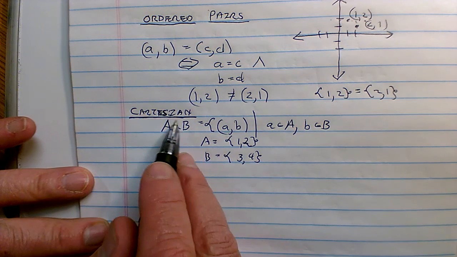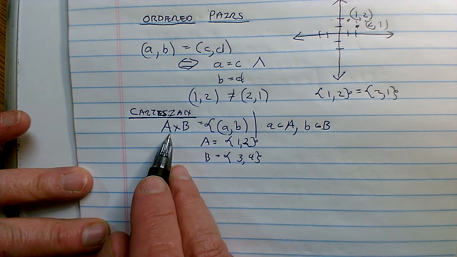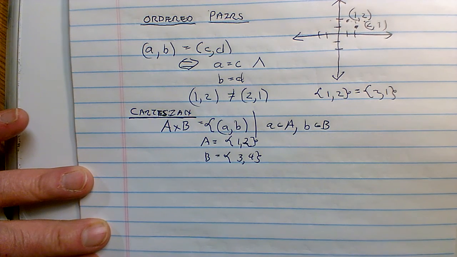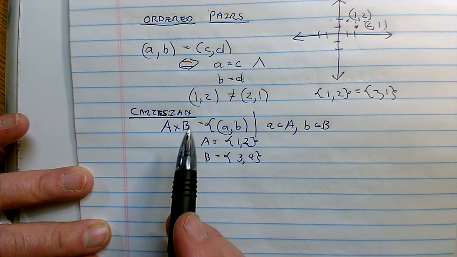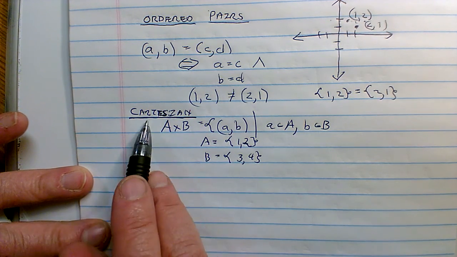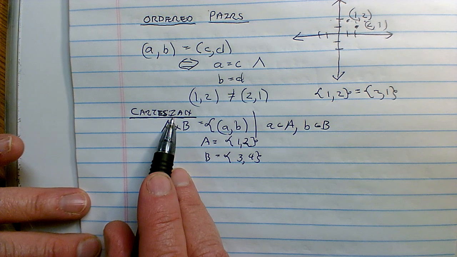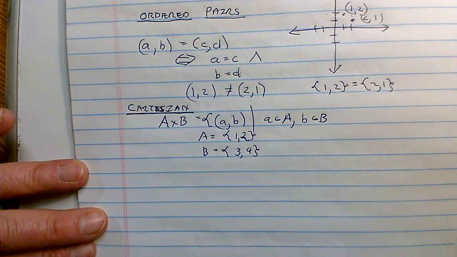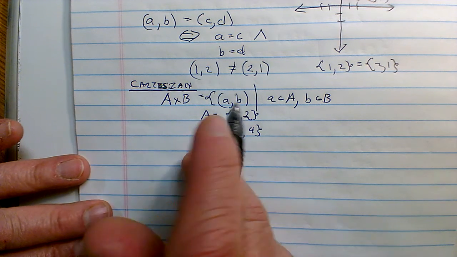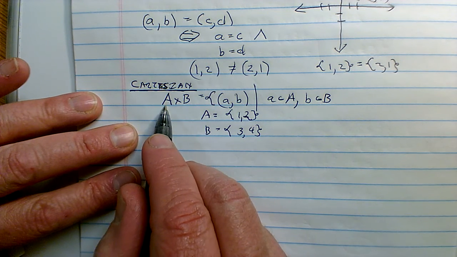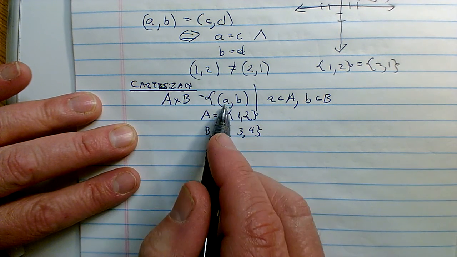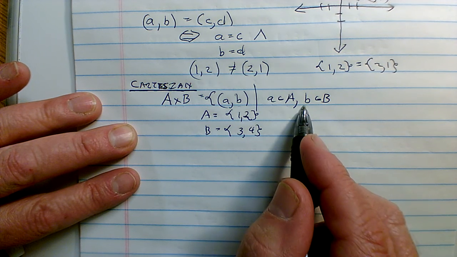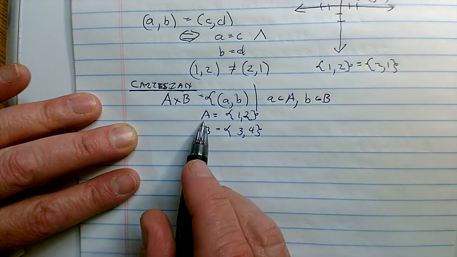Associated with these ordered pairs are Cartesian products. Cartesian products are what we were getting here when we were taking the two number lines and crossing them with each other and looking at the ordered pairs. A Cartesian product, which by the way is named after René Descartes, the famous French philosopher and mathematician, is made when you look at a set A cross set B by looking at all the ordered pairs where we take one element from set A and one element from set B.